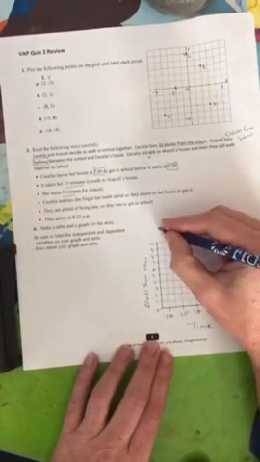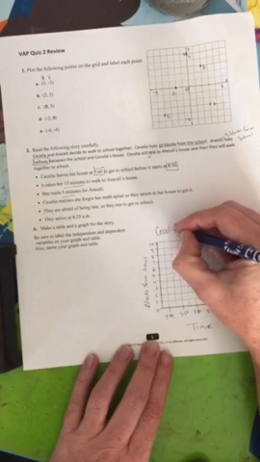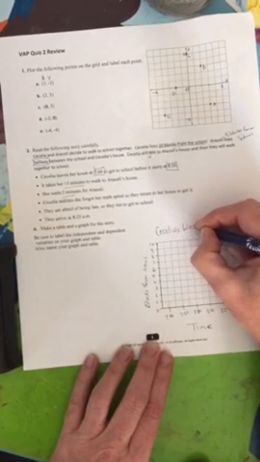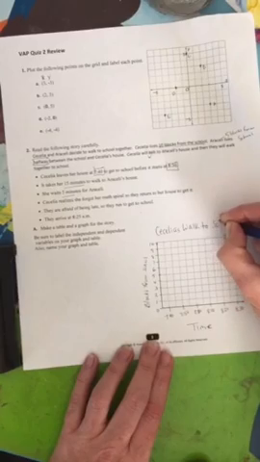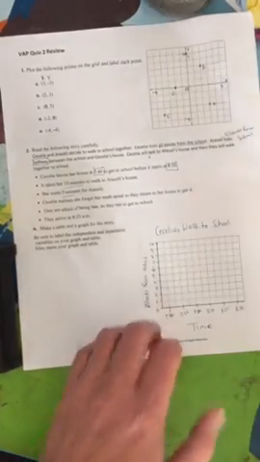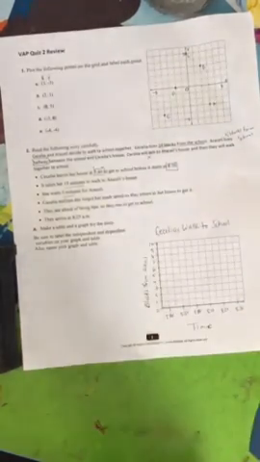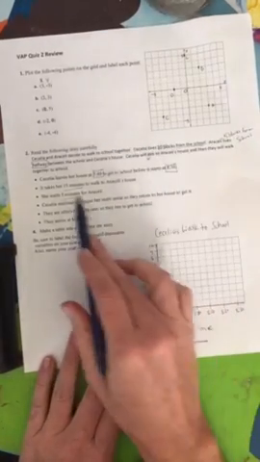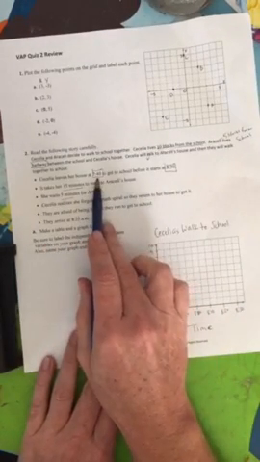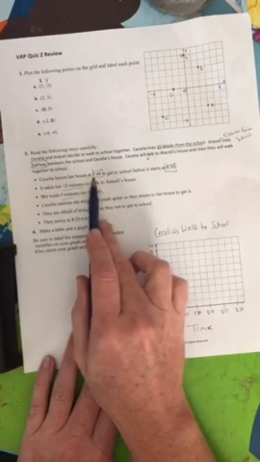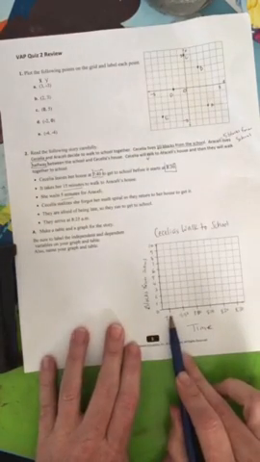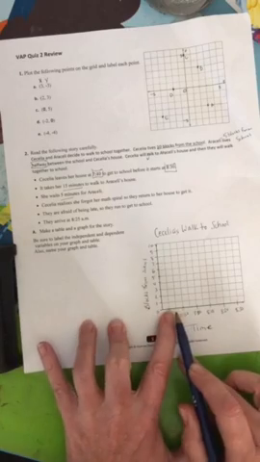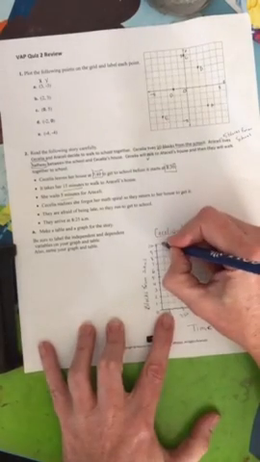You could say Cecilia's walk to school, or Cecilia and Araceli's walk to school, or something that makes sense. So now we can start plotting our information. We know that we start at 7:40, and that's when she leaves the house. So at 7:40, Cecilia is at home, which is 10 blocks from the school.